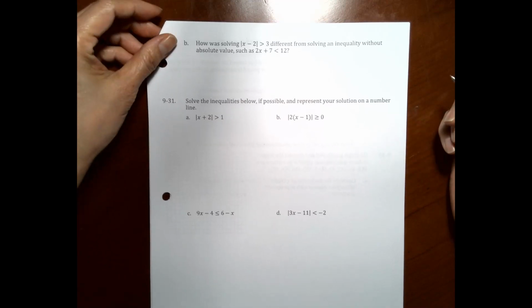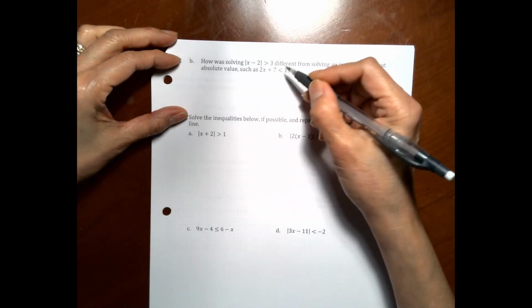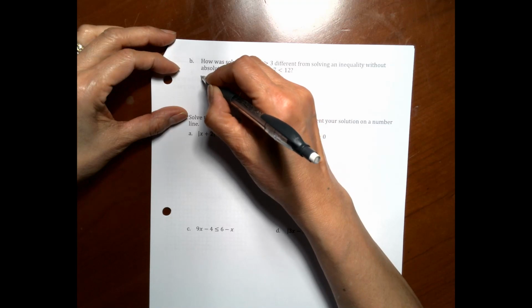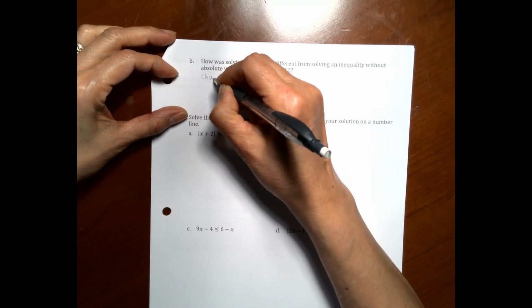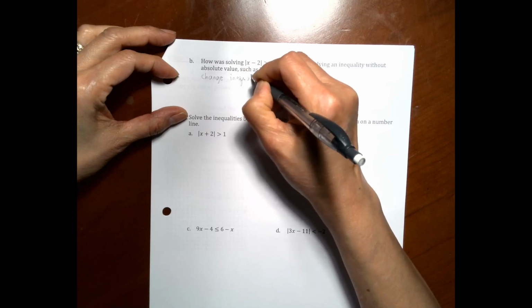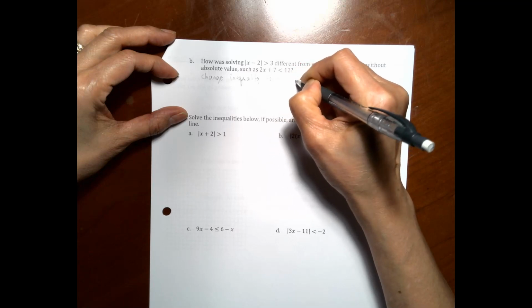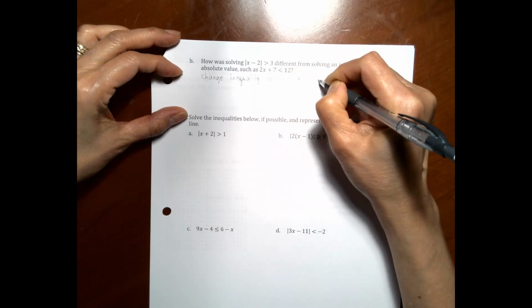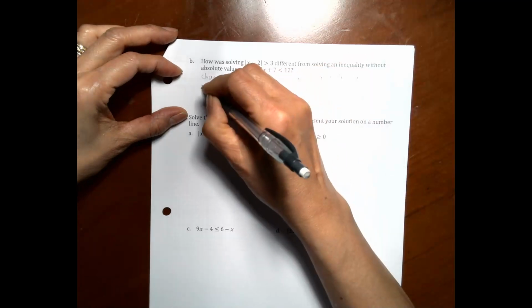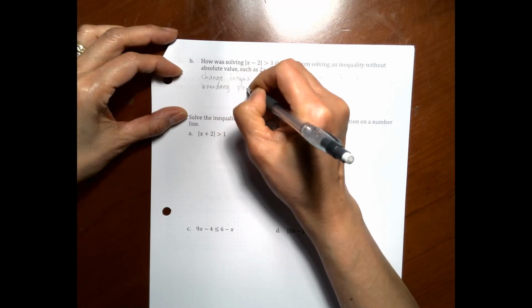The first step is to change your inequality to equation and solve for the boundary points.